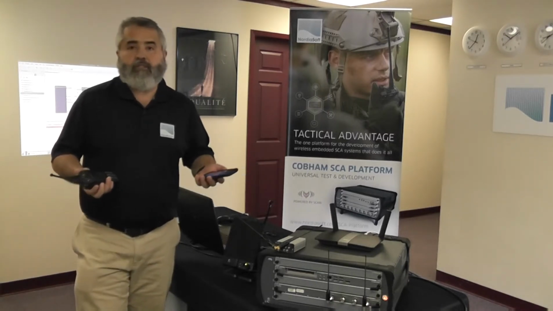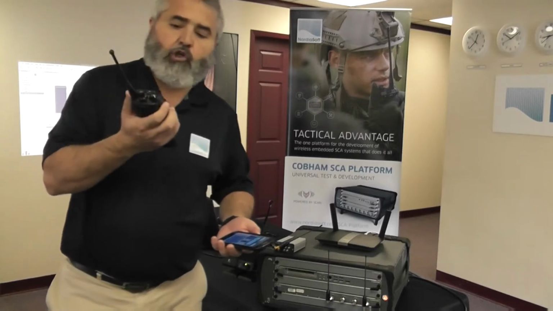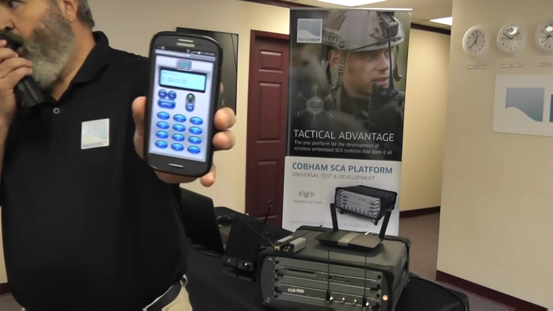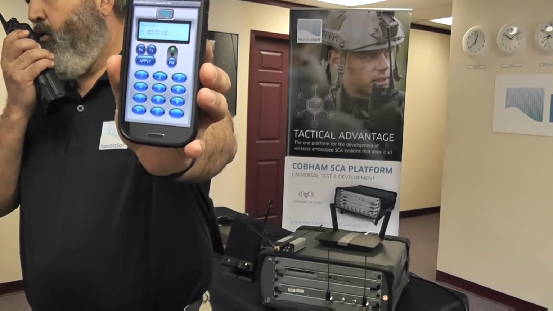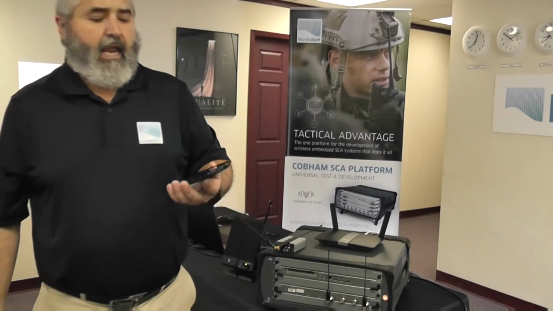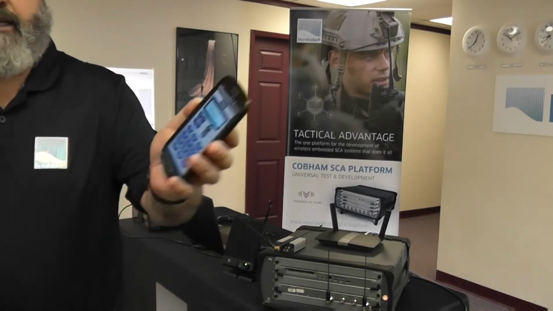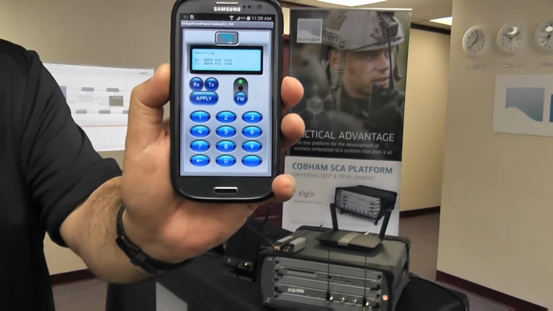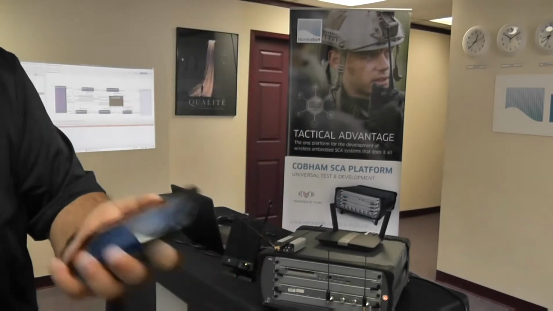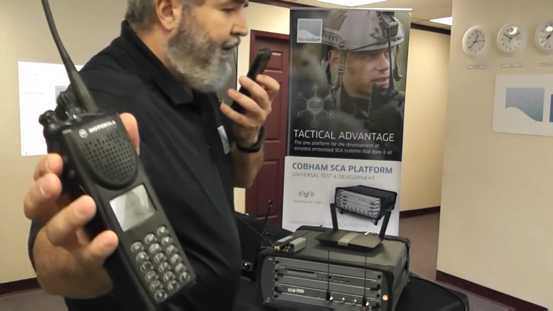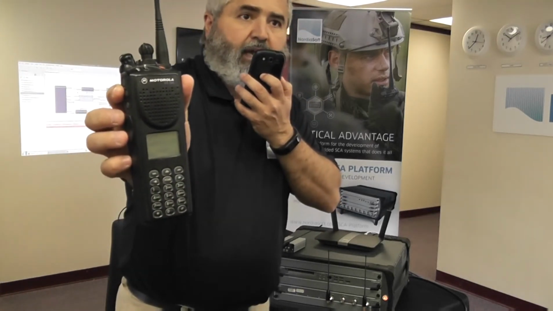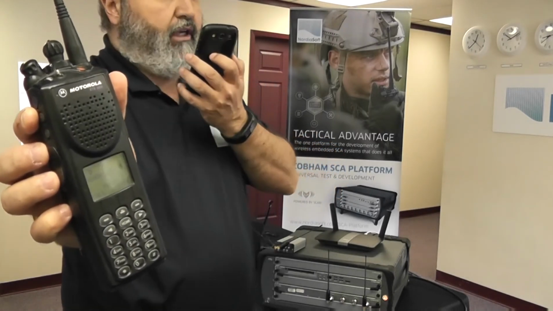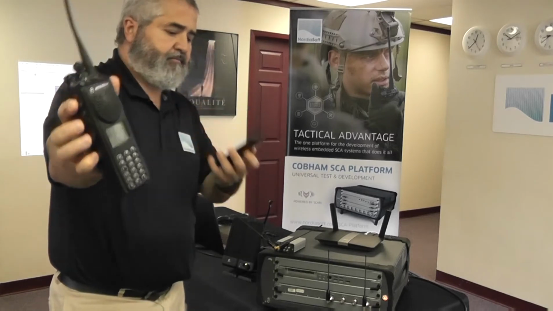The actual demonstration is kind of simple. I will talk on the handheld and I will hear my voice on the phone. 1, 2, 3. I will use the volume button to toggle between transmit and receive. So now I am in transmit mode, and I'm talking into the phone and hearing myself on the handheld receiver.